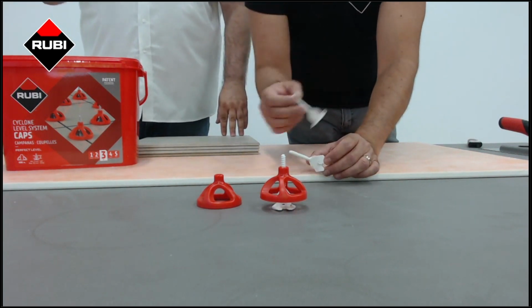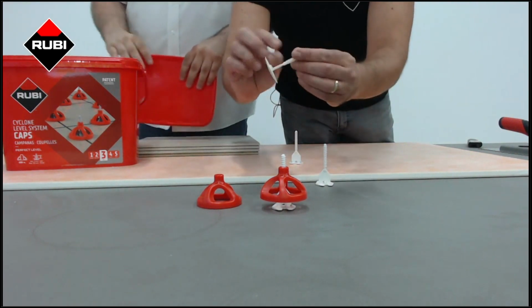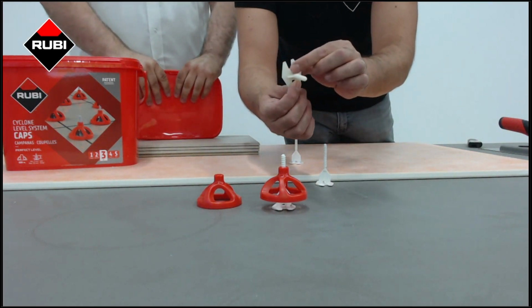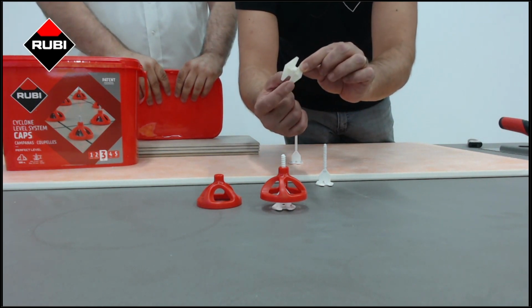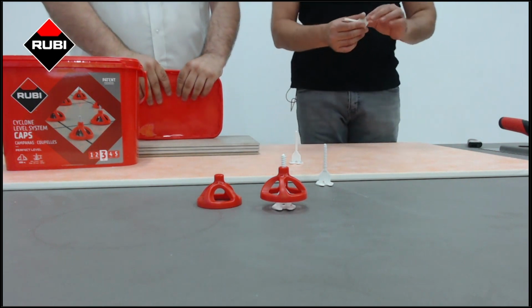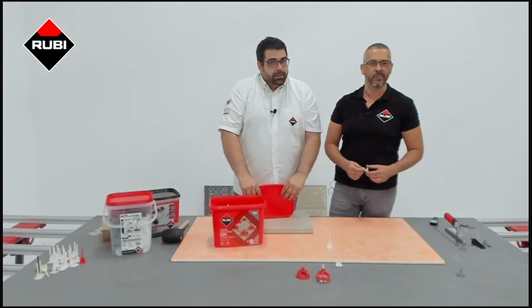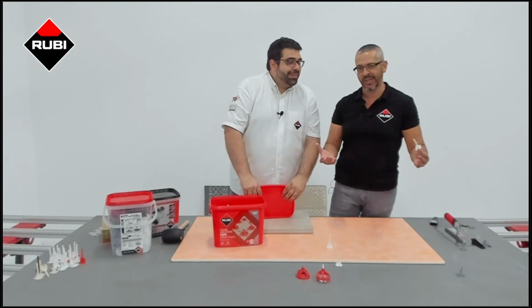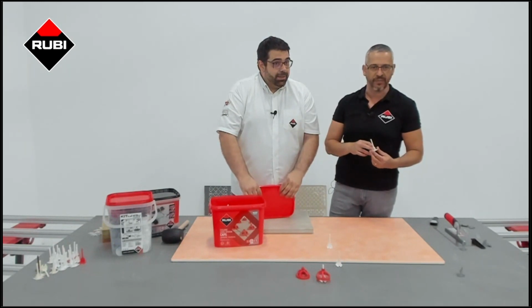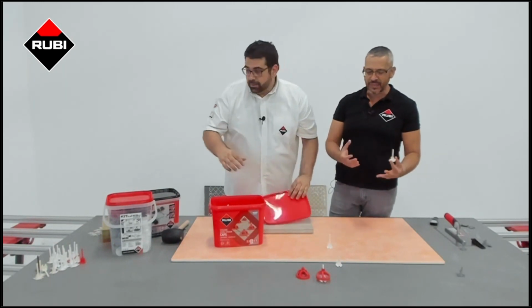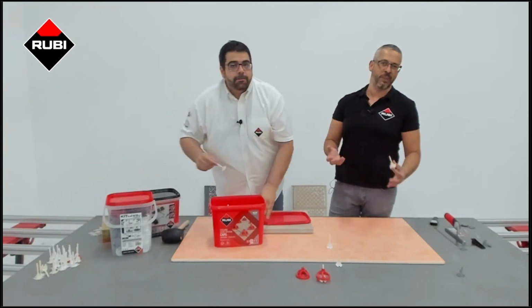Then we have the T. Thank you, Ivan. The T is like the cross one, but it just has this division here. This one is not. So this is perfect, the T-base strap for brick bond installation, or as it's popularly named, the metro pattern. We have these options in 1.5 and 3 millimeters, and with this we can somehow remove the need for spacers.